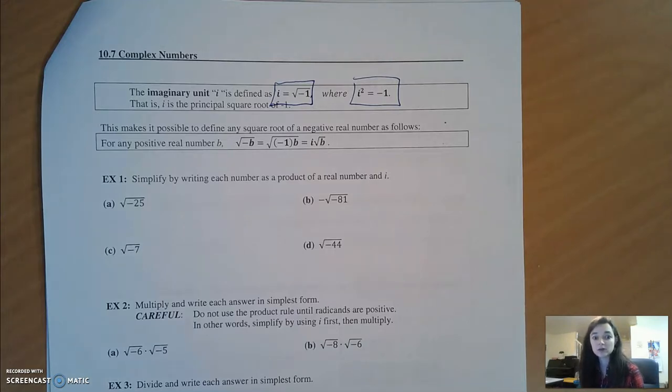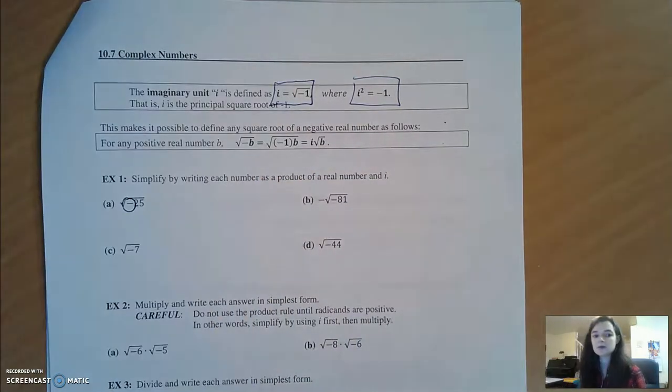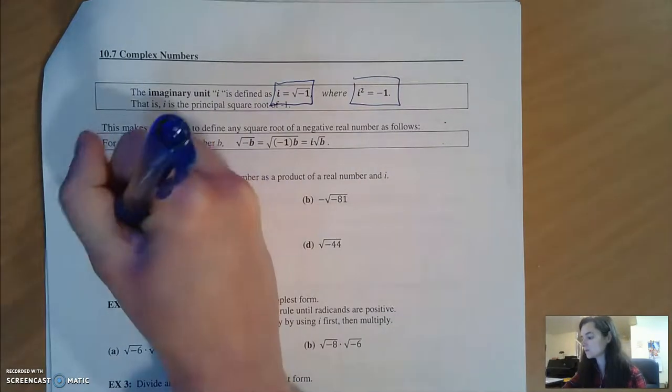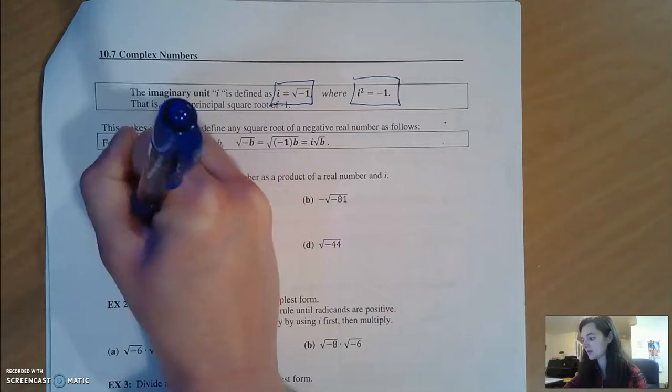So in example 1, we're going to write each number as a product of a real number and i. I've got the square root of -25 first. So that negative means that I've got a -1 times 25 inside of there, right? So I've got the square root of -1 times 25, if you want to think about it that way.